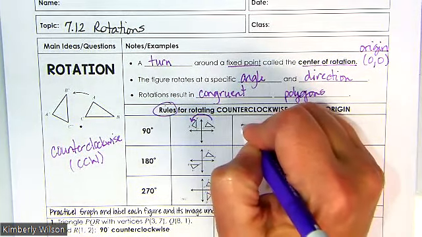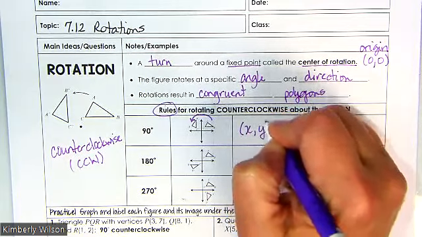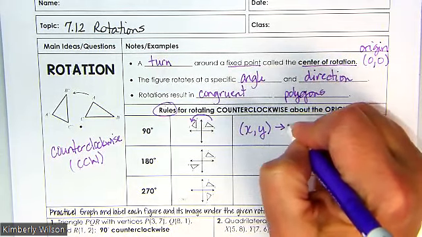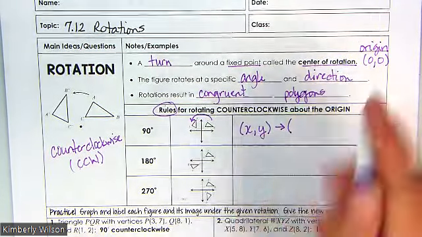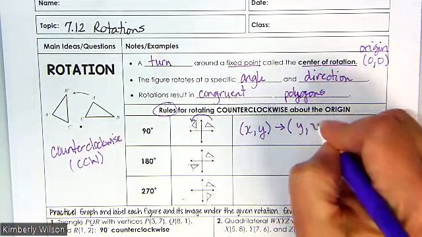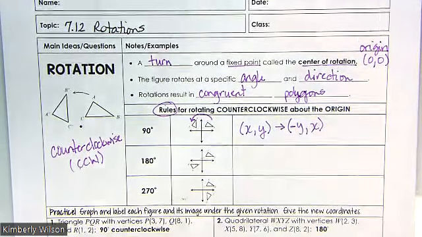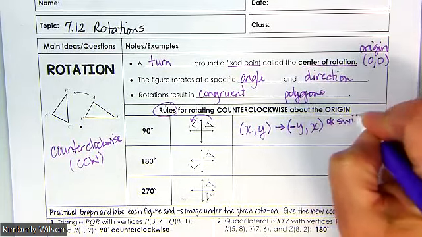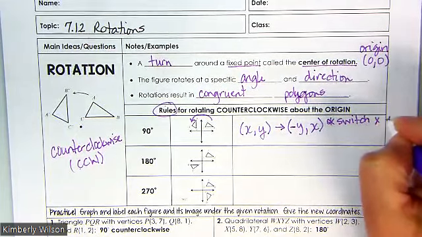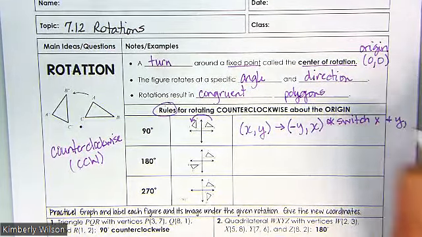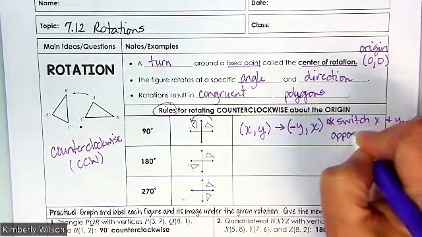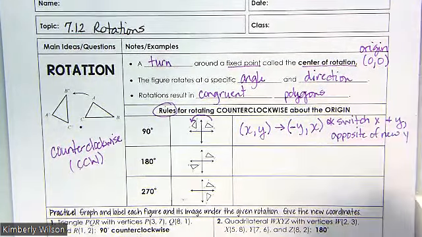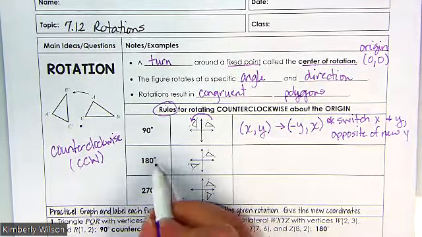And our rule is, remember, we always start with the pre-image, which is the original. And what happens here is we switch the y and the x, and then we take the opposite of the new y. So we're going to kind of write this note here. Switch x and y, opposite of new y.